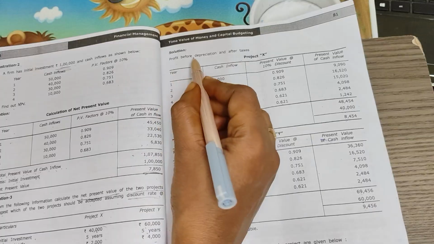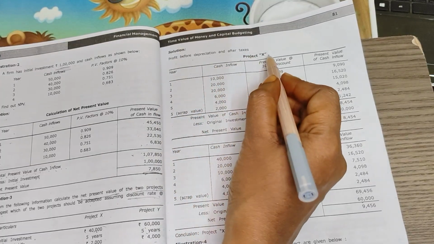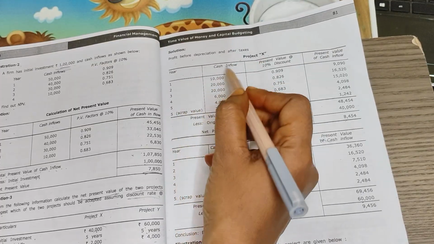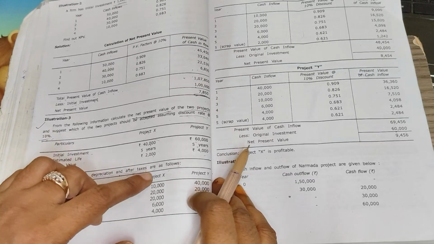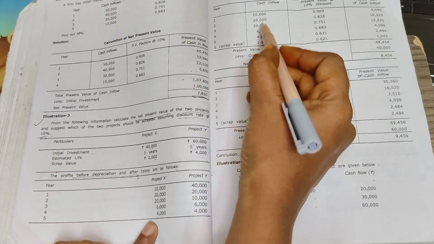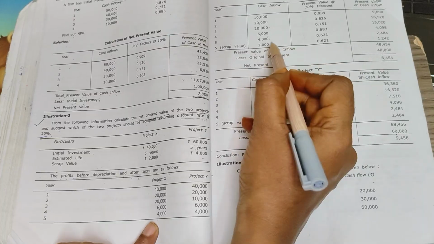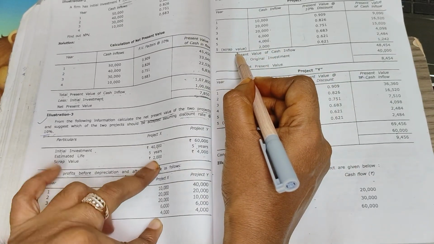Solution. Profit before depreciation and after taxes is given here as it is, and we are taking it for the project X. Only project X we are taking here. Year, cash inflow. For the project X, we are taking year and project X details: 10,000, 20,000, 20,000, 6,000 and 4,000. And what is this 2,000? Scrap value. For the project X, we have 2,000 scrap value.